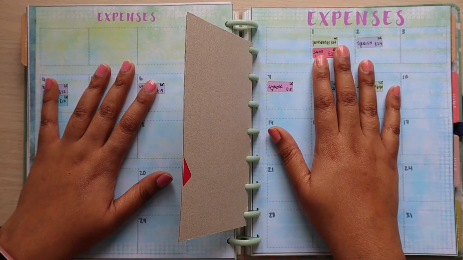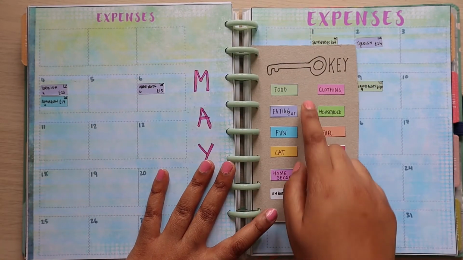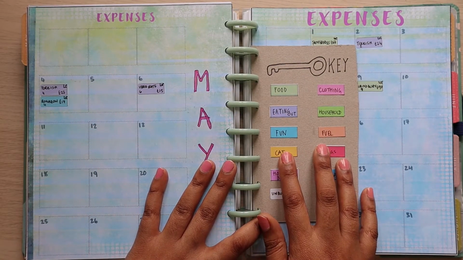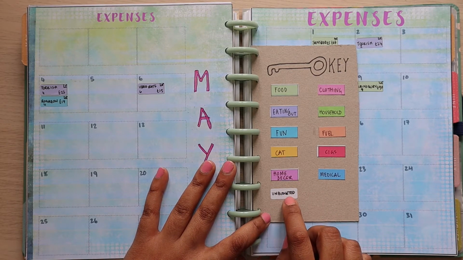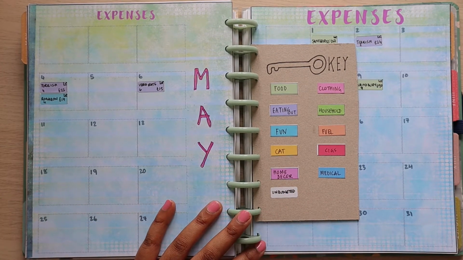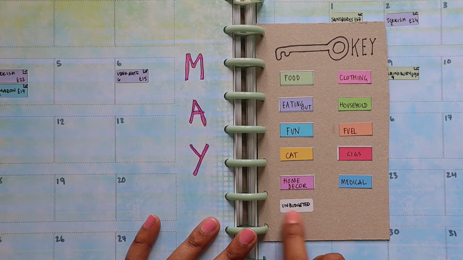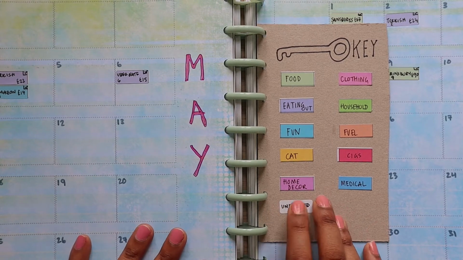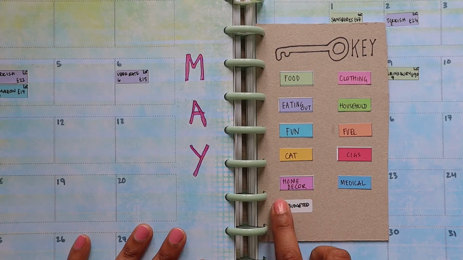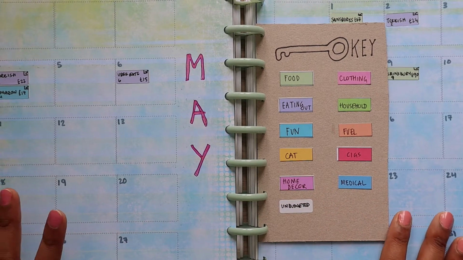But essentially what we're going to do is fill this in with some coloured labels I printed off at home. These are all our variable categories, and I added in one new one, which is for unbudgeted. So unbudgeted is one that doesn't have a colour because I didn't think about doing that. So I've just added that in. Anything that is in this white label is an unbudgeted expense.